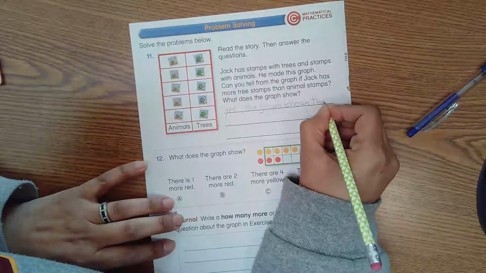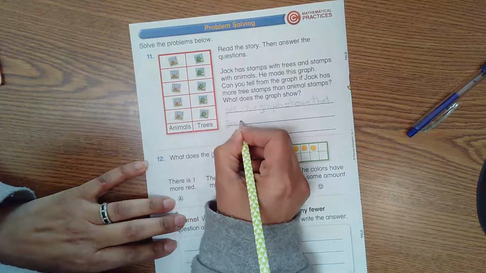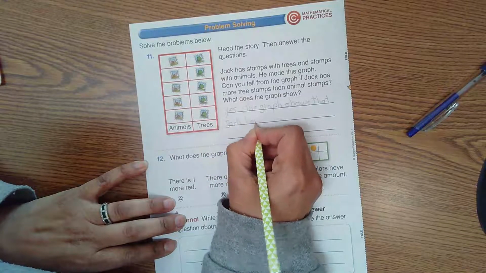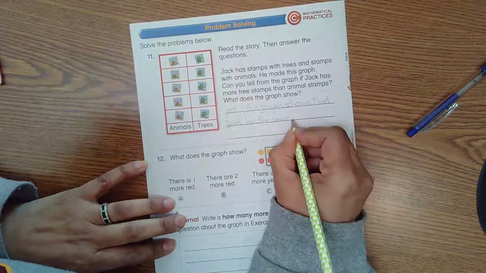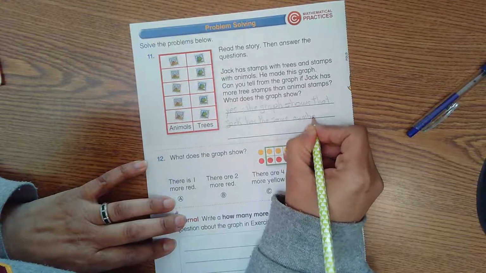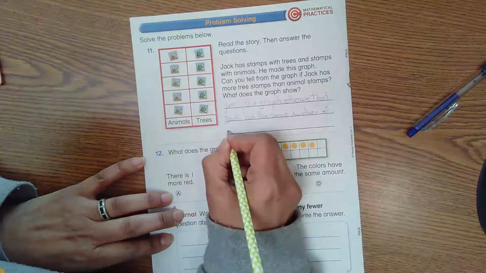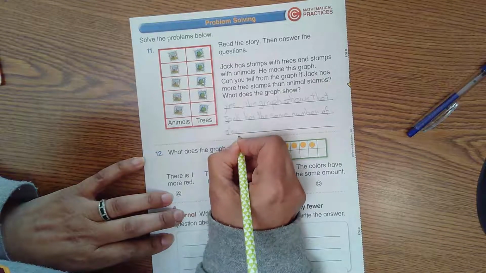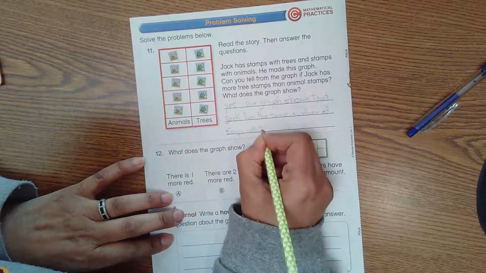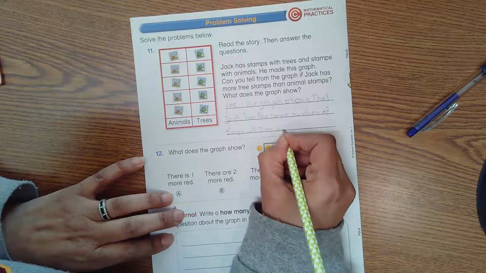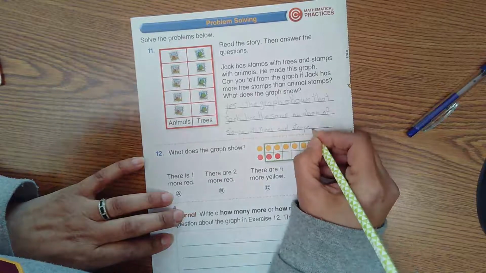that Jack has the same number of stems with trees and stems with animals.